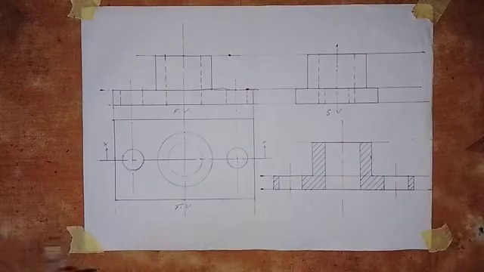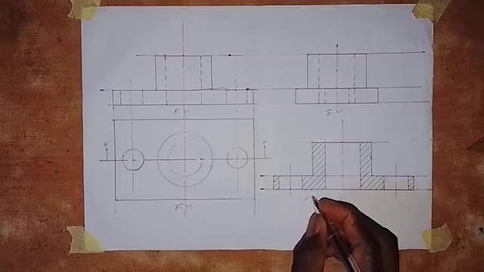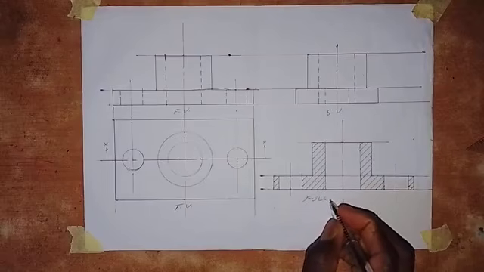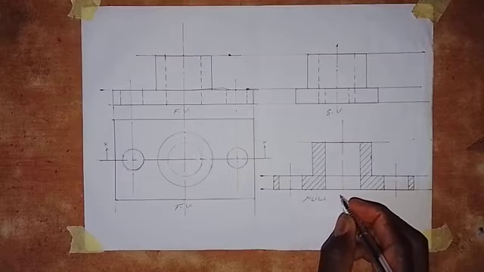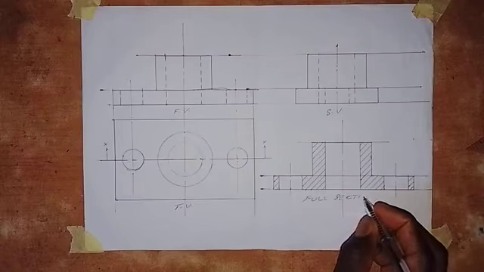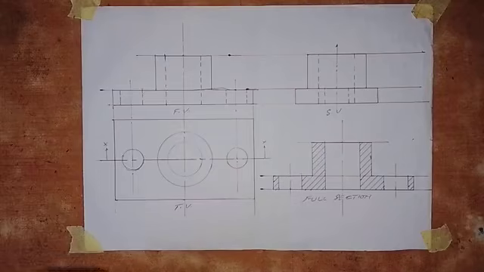Alright, so this is the sectional view. So here we have this to be what? To be a sectional view. So we can call this a full section. So this is the full section as we see it here. We can also call it section XX as we have it here. Okay, but this is the full section.